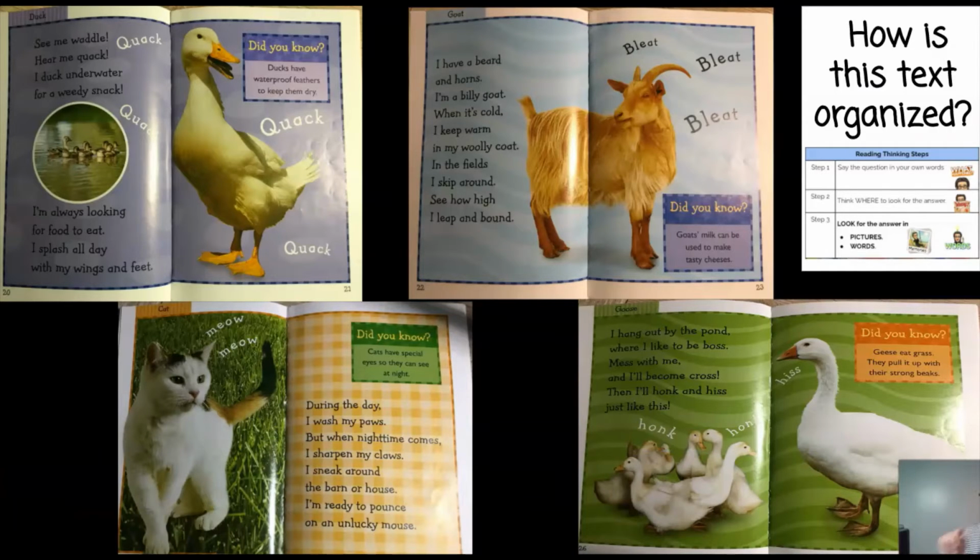So step one, the first question I have is, how is this text organized? Before we look at the words and the pictures, where can we find the answer? In the text Farm Animals, we can find the answer in the text Farm Animals.